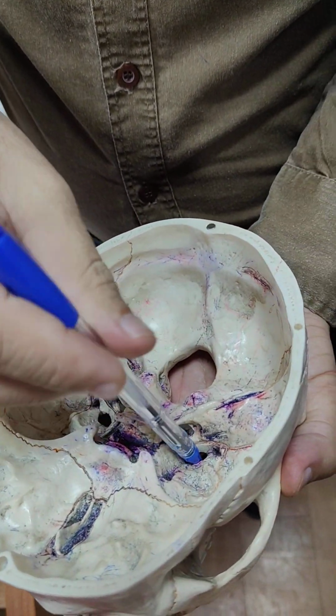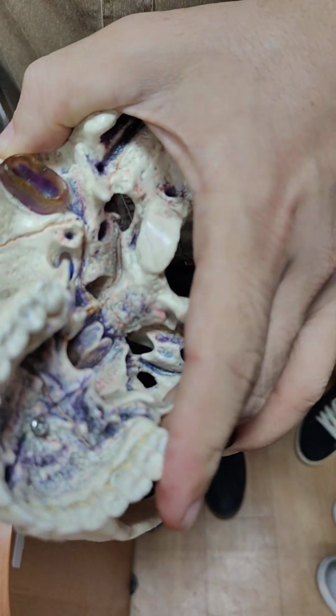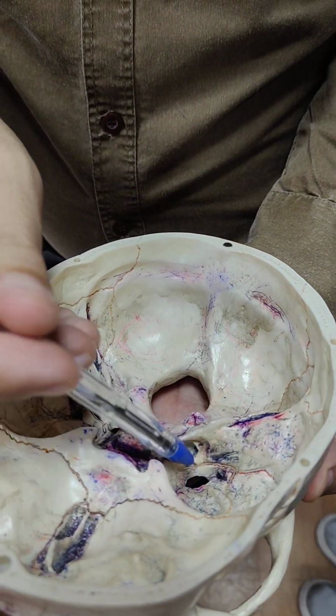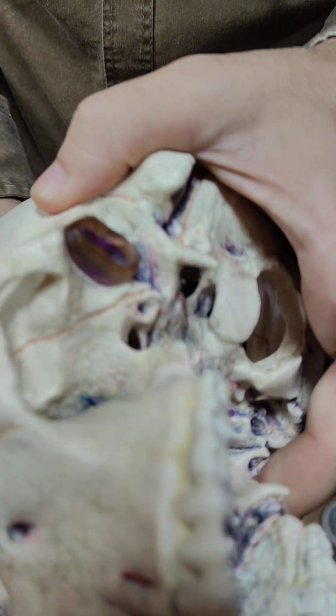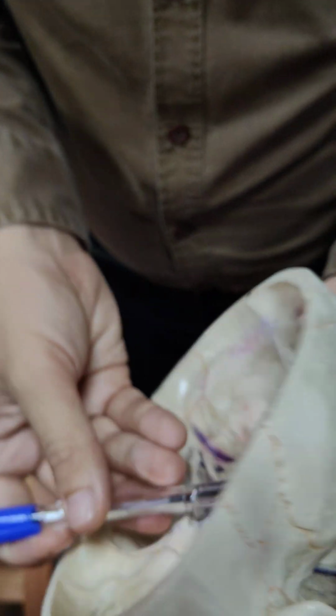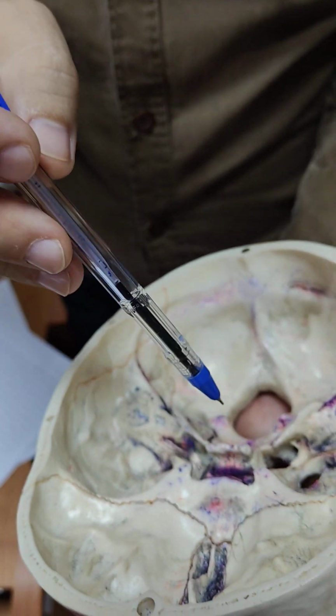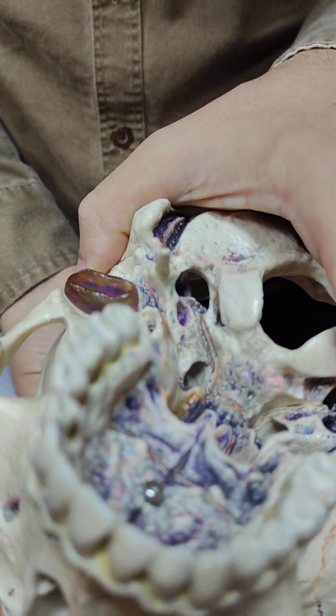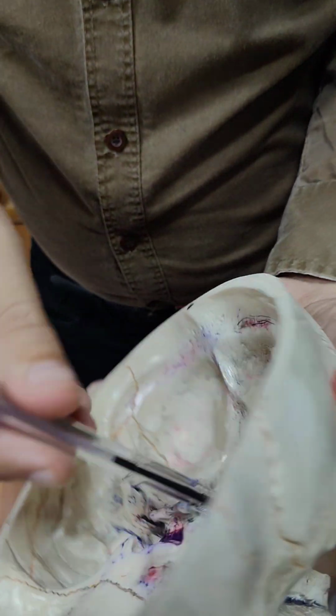Here, foramen ovale in the superior view. Here is foramen ovale in the inferior view. Here, foramen spinosum in the superior view, and at this area, foramen spinosum in inferior view.